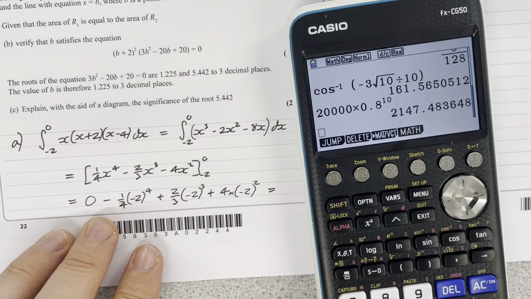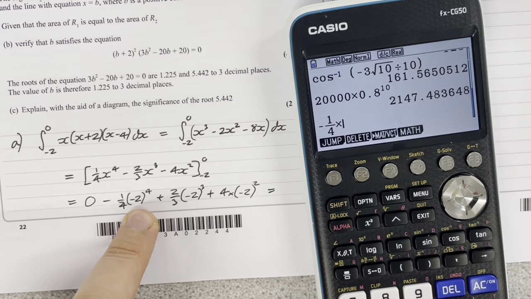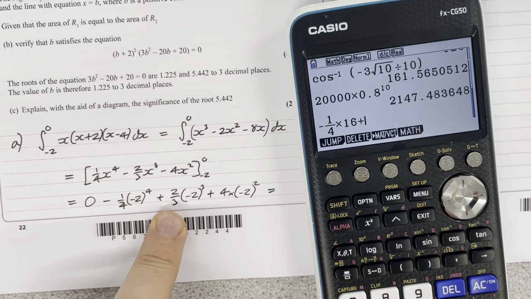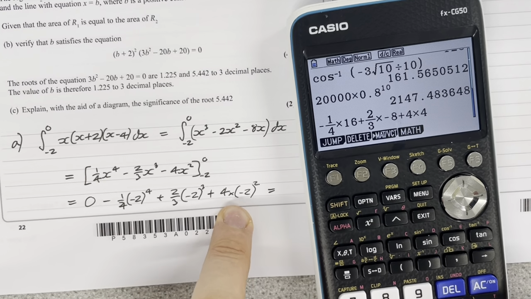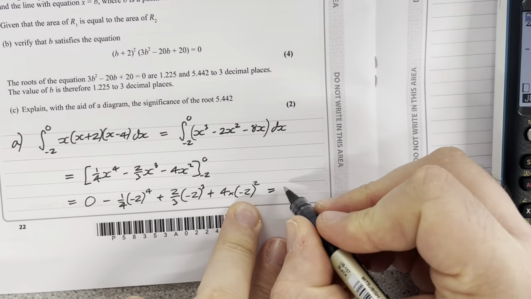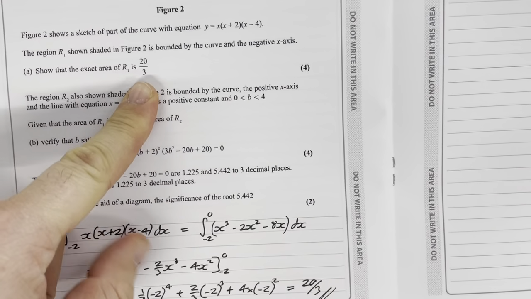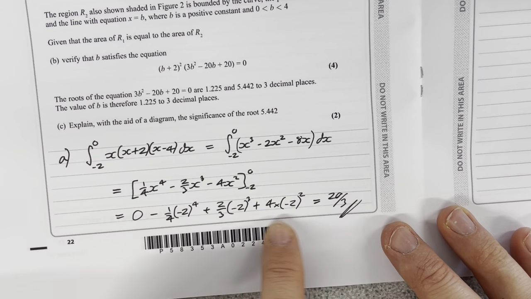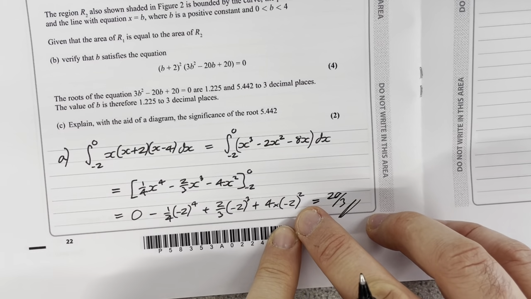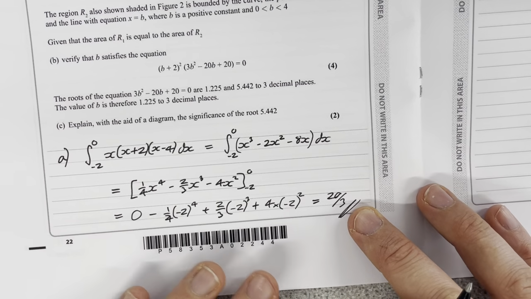We're going to get minus a quarter times minus 2 to the power 4, which is positive 16, plus 2/3 times minus 2 cubed, which is minus 8. And then we're going to get plus 4 times 4. That gives us 20/3, which is what the question said it was. Okay, 20/3. And the fact that I've put in x is 0 and x is minus 2 and stated that, that's enough then for the examiner to know that I have actually done the calculation all correctly and I know how 20/3 comes about. So that's fine.